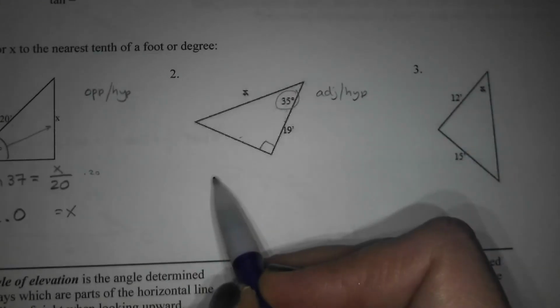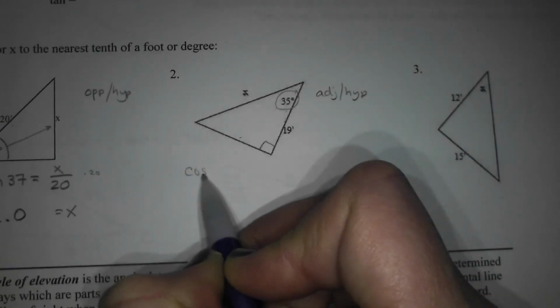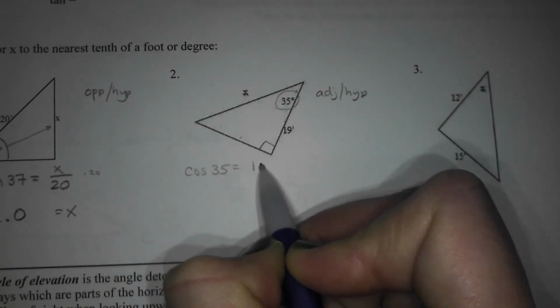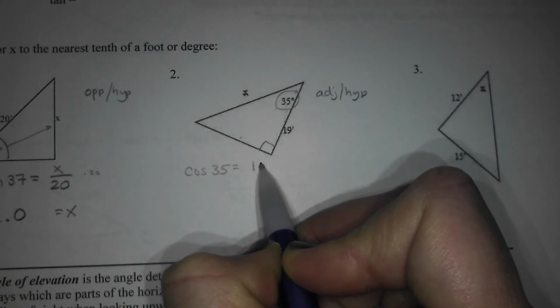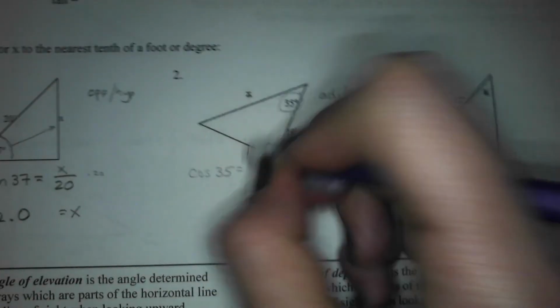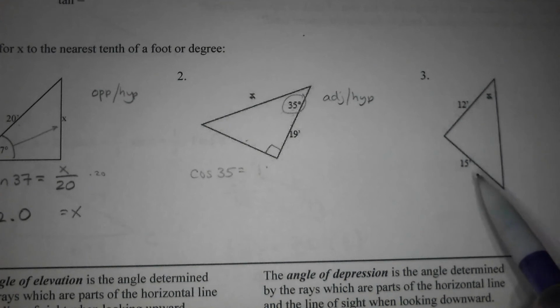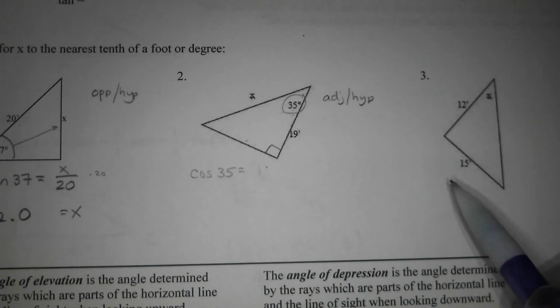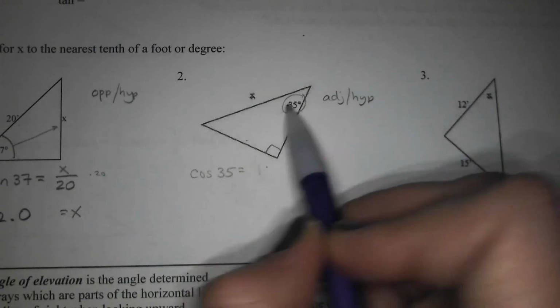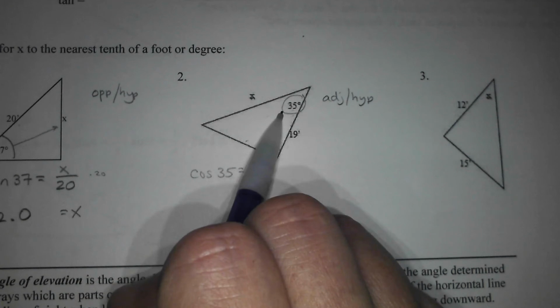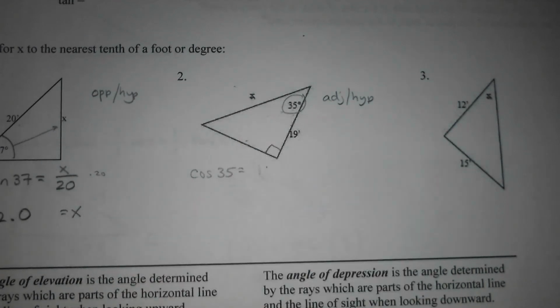So Bean, can you set that up for me? Well, cosine is which over which? Adjacent over hypotenuse or hypotenuse over adjacent? So which is the adjacent side? The x or the 19?